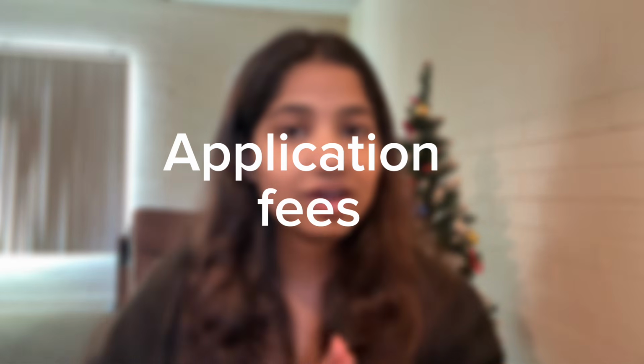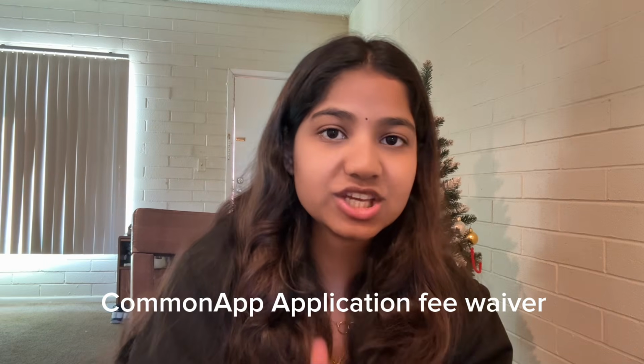Now that you have all of this, you're ready to submit your application. But each university has at least a $70 to $80 application fee, and I know it's a lot. You would have to spend tens of thousands of rupees in order to apply to all of these colleges. But there is a section on CommonApp that will let you apply for a CommonApp application fee waiver, and in most cases universities accept this fee waiver and you'd get to apply to universities for free. Now, I will link the video that helped me apply to these fee waivers down in the description, and I hope it helps you out.